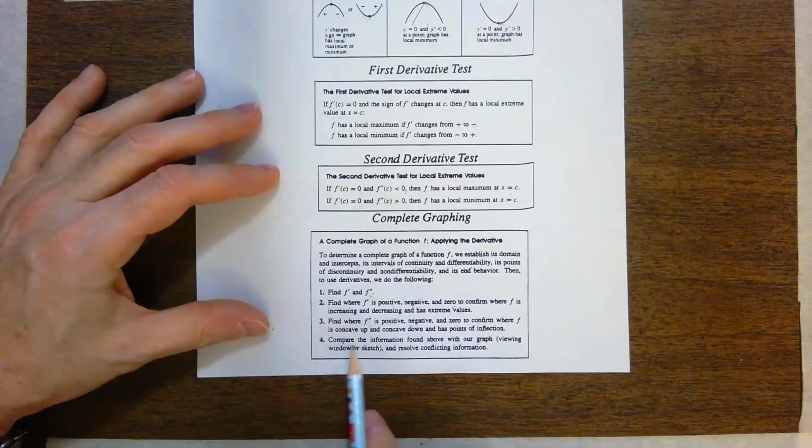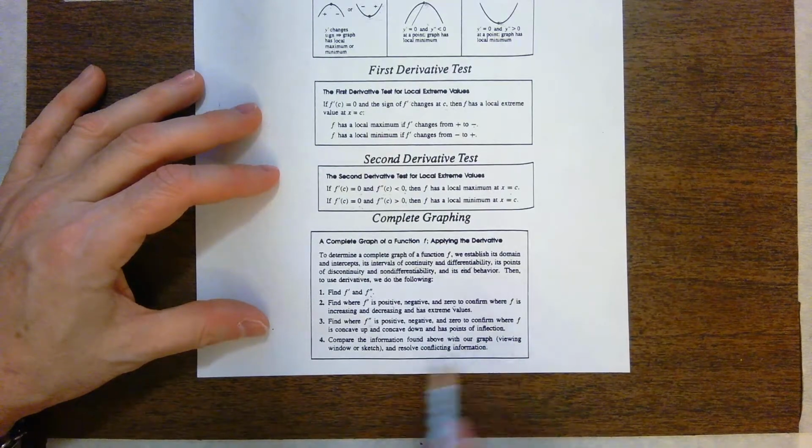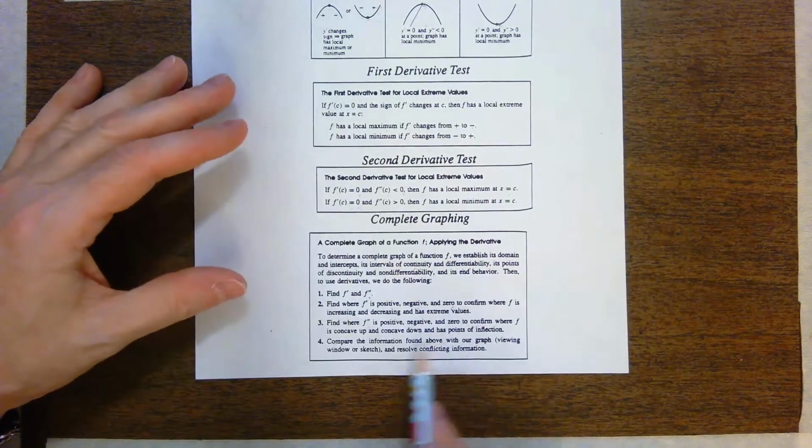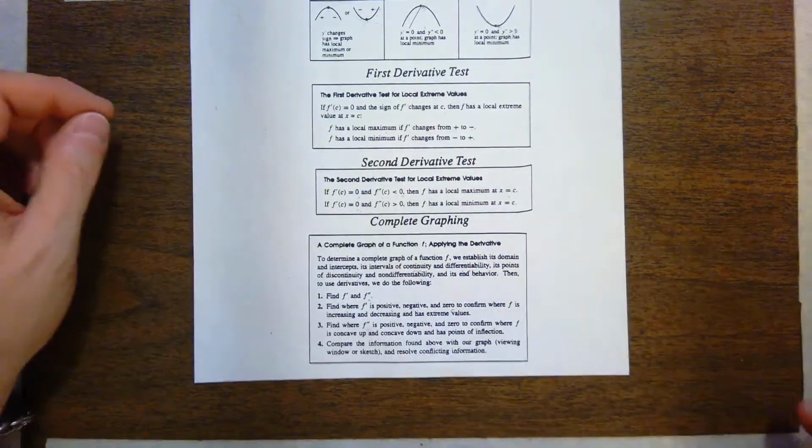And then finally, compare the information found above with the graph, viewing window or sketch, and resolve any conflicting information. And then we can put it on our calculator and kind of check it out.